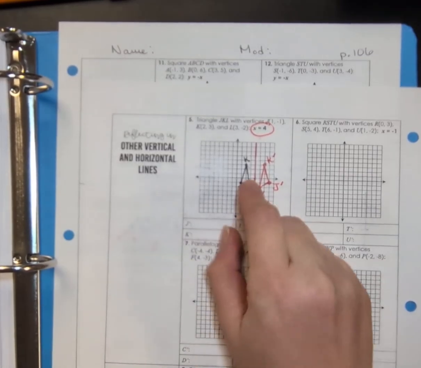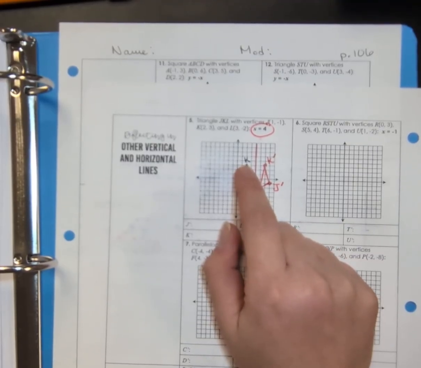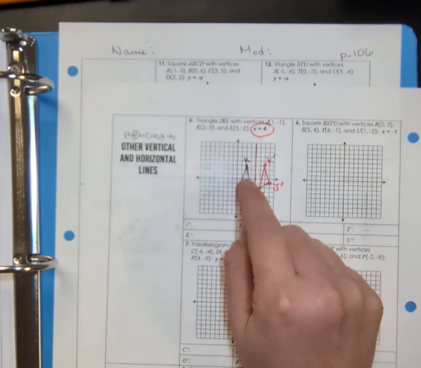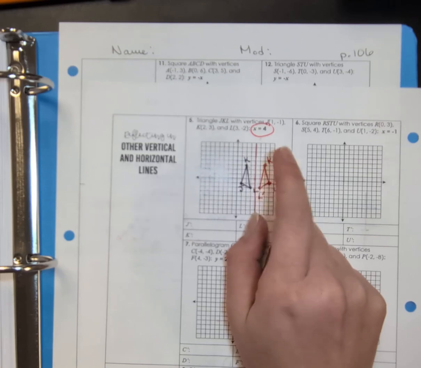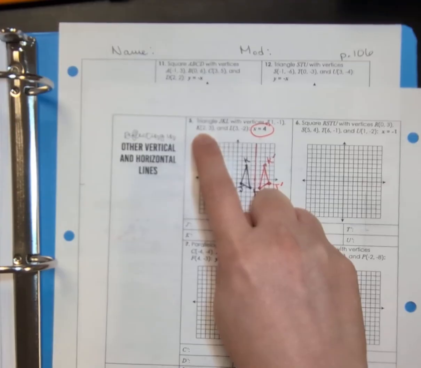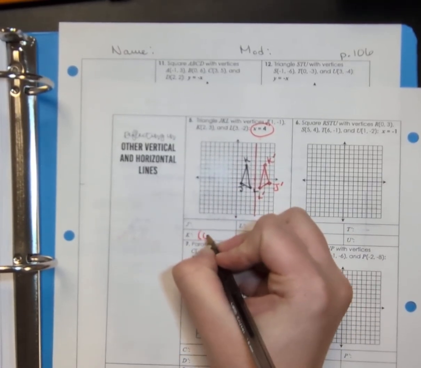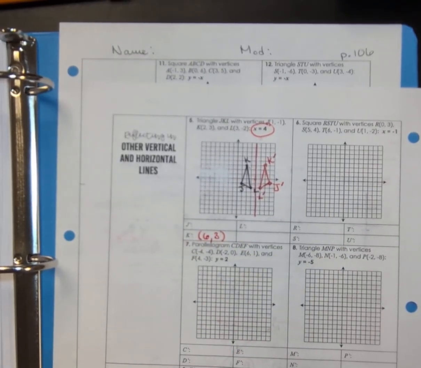Well, if you look at K for example, K starts off at 2 and 3, and now it's where? 6 and 3. Okay? So we had to do what to the 2? You have to add 4 to the x. Okay? Now, does adding 4 work for every point though?